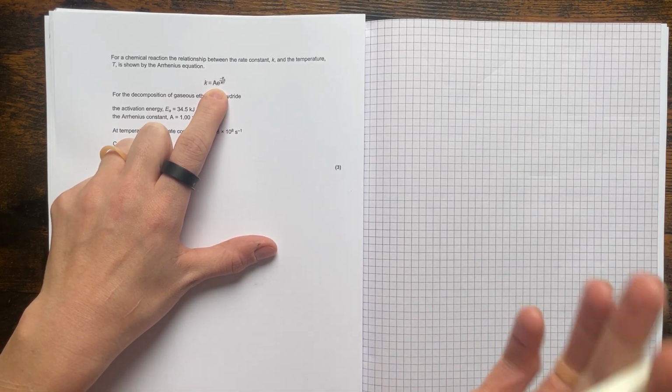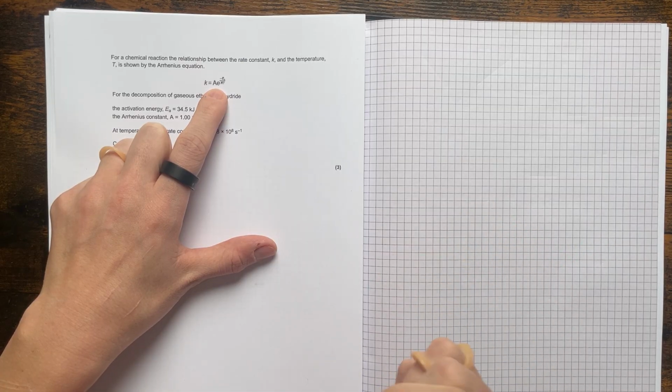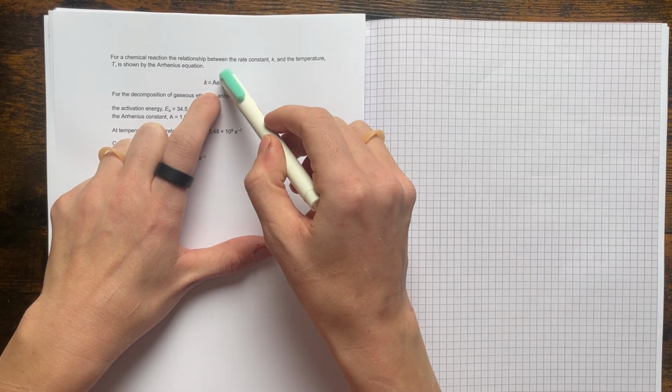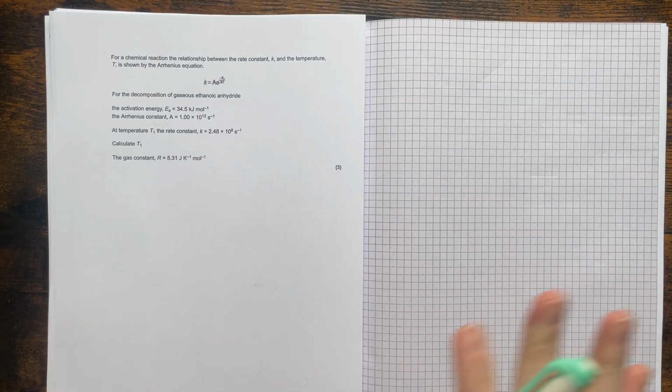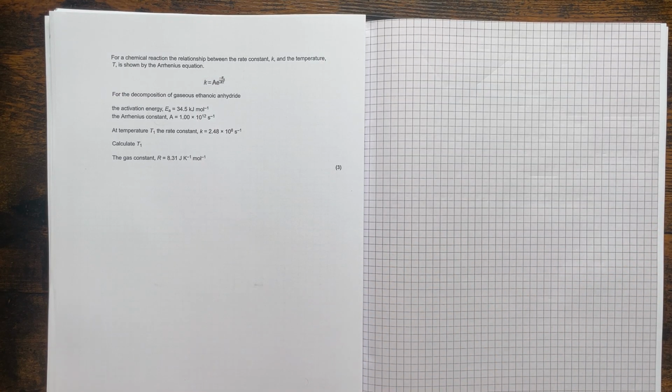However, the alternative version of the Arrhenius equation gets rid of the e, and it therefore brings all of that fraction out of the power into the main body of our equation, and then we can rearrange it from there. And it's still not a very nice rearrangement, but it is at least doable.